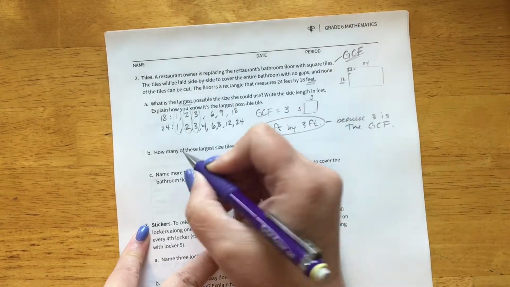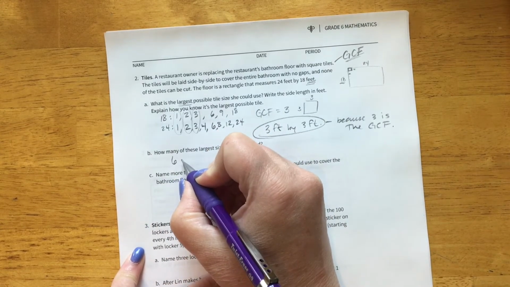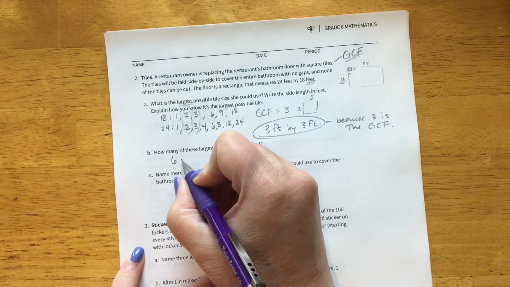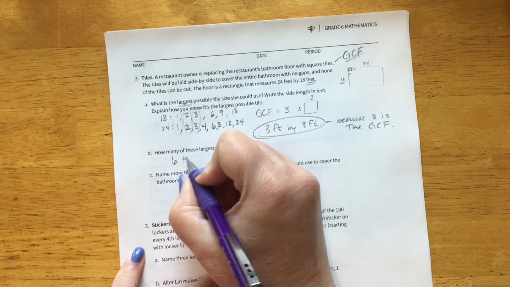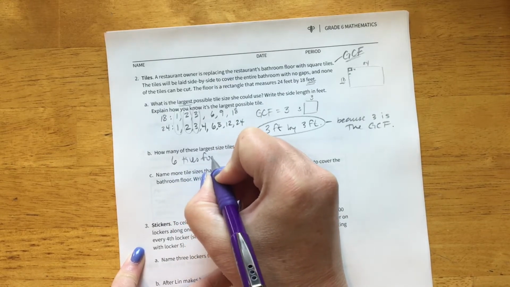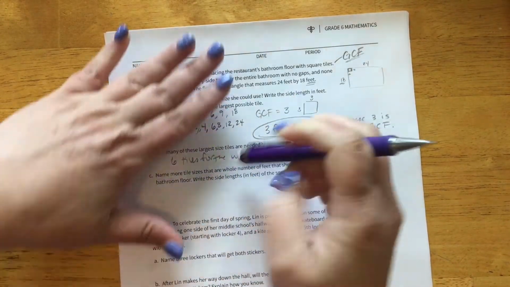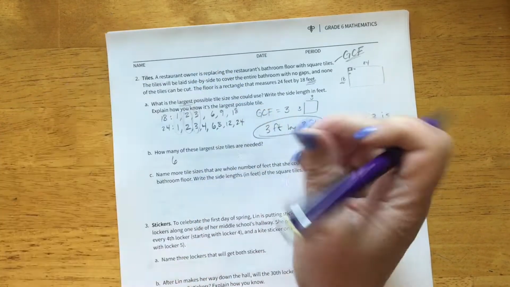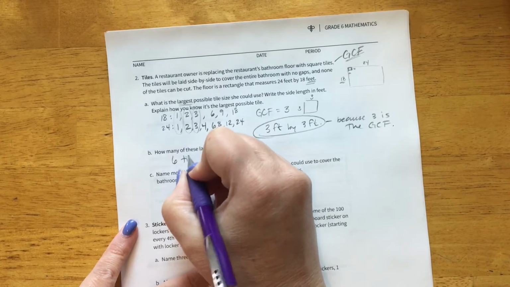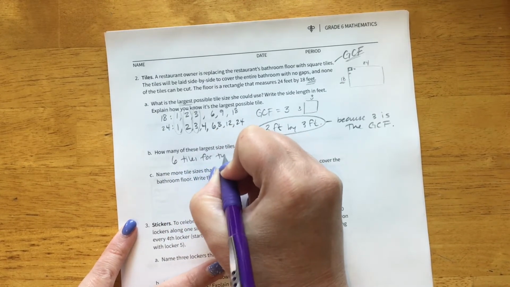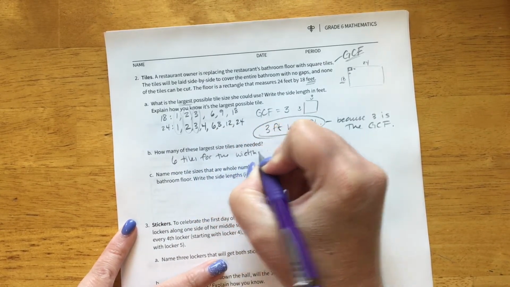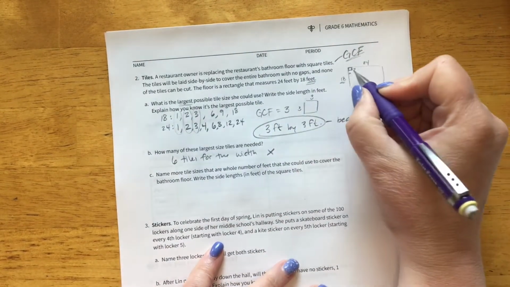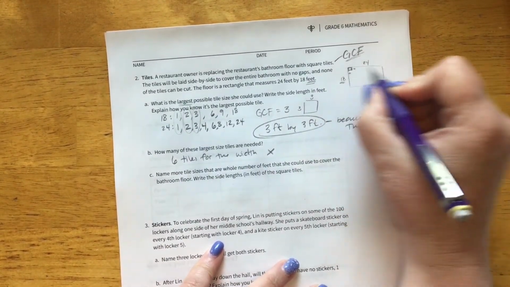Well, 3 times 6, right? 6 tiles for the width. Well, I'm not writing very good here. Let me try that again. 6 tiles for the width times, right? How many for the length?